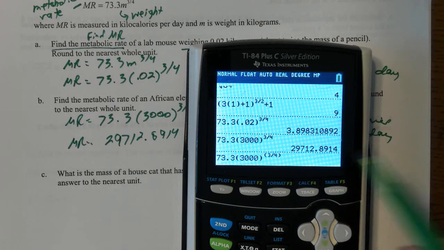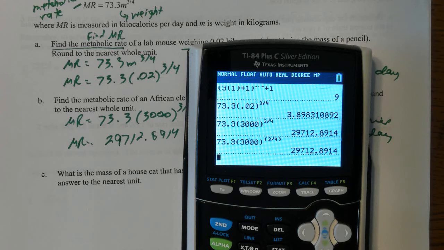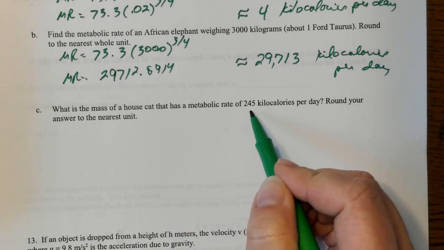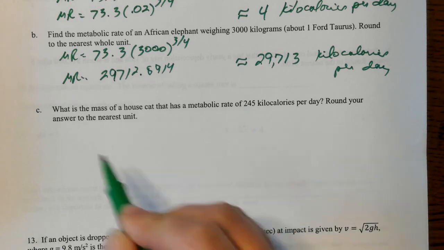So you've got to put your 3/4 in parentheses if you're using a TI-83 for it to know that you want that whole 3/4 to be the exponent. Okay, part C here. What's the mass of a house cat that has a metabolic rate of 245 kilocalories per day, round to the nearest unit?